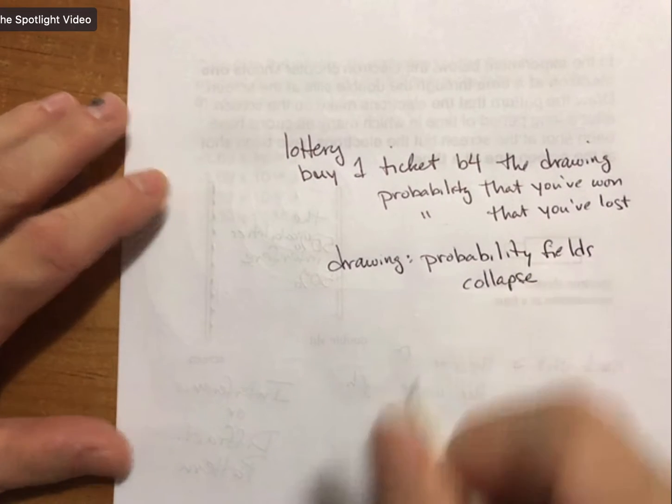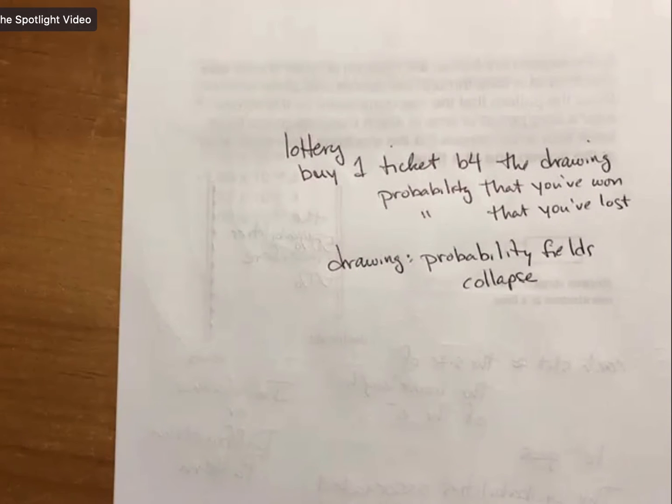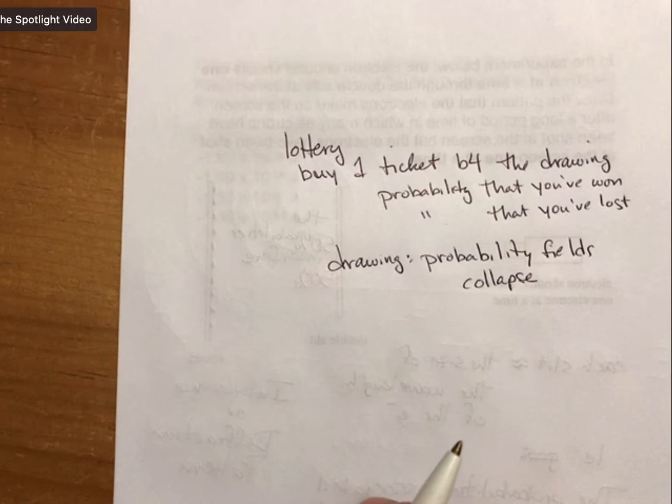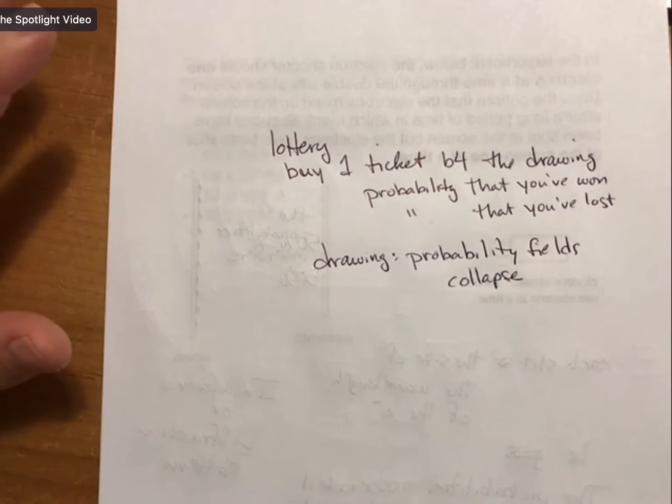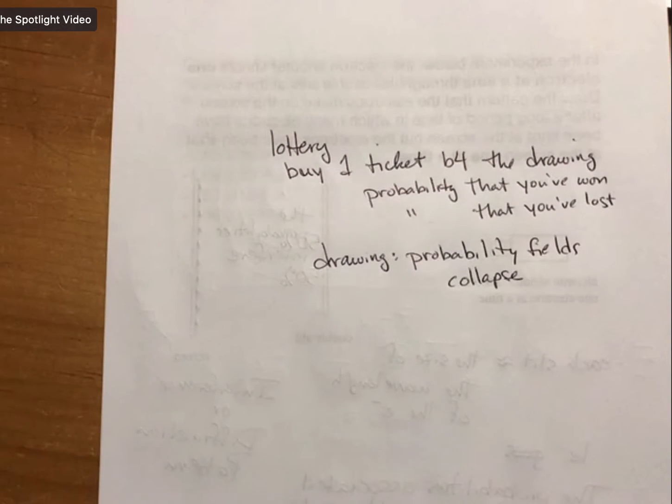And they collapse because you have observed what the answer is. And that's what happens to the electron. The probability fields collapse when you observe it. And then there's no interference between the possible electron going through one of the slits and the electron going through the other slit. So observing things collapses the probability field.